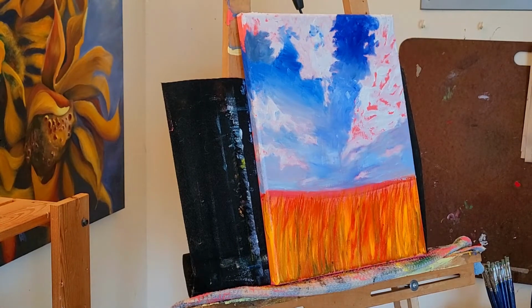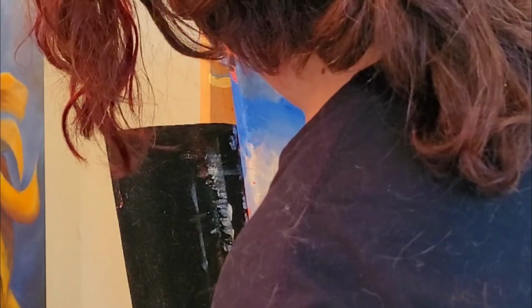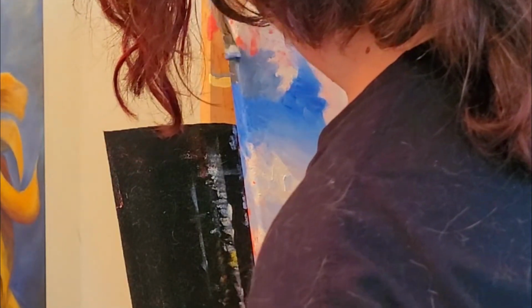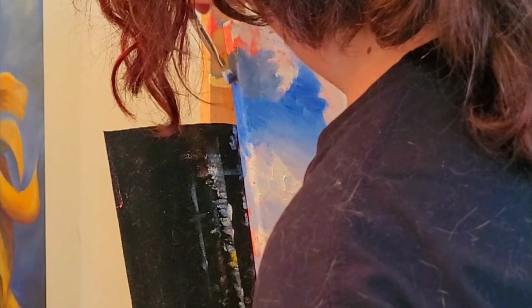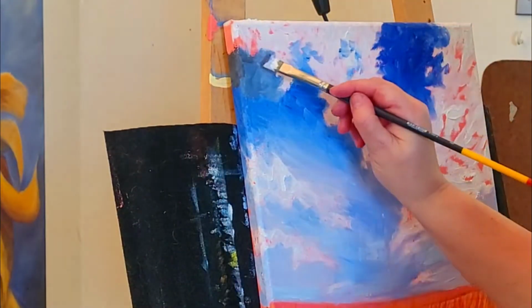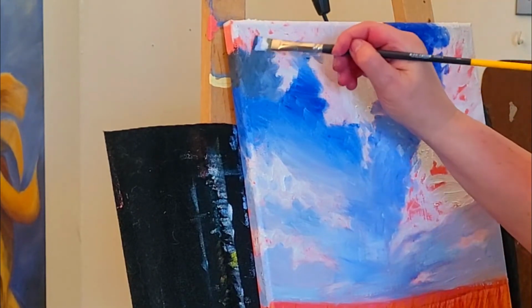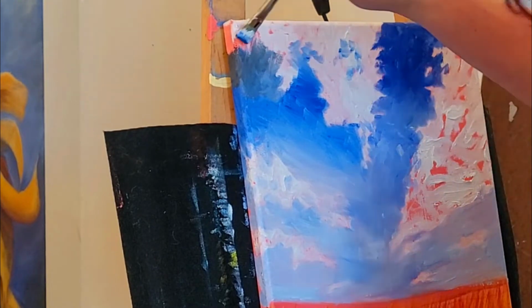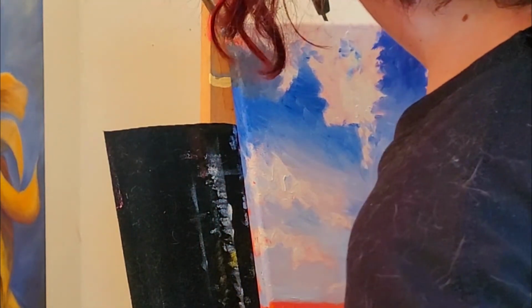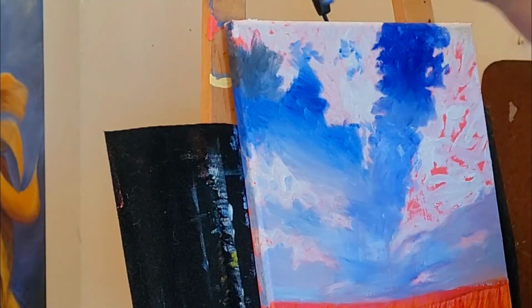Now I use a raw umber, and I've talked about this before. I use the raw umber as opposed to a burnt sienna or a burnt umber, because anything that indicates burnt usually has a little bit of a red hue to it. You don't want that. I like to have the raw umber because it's a neutral.